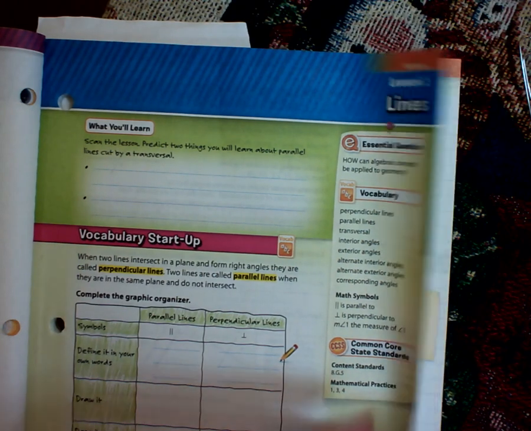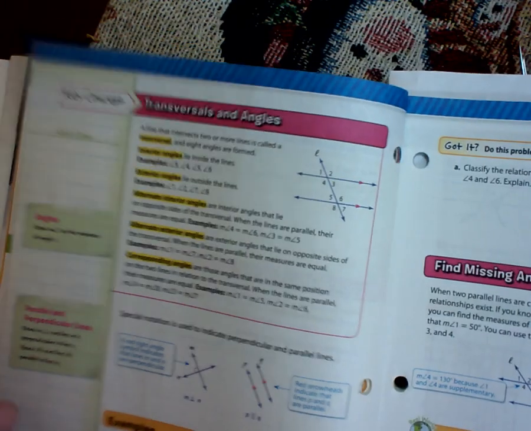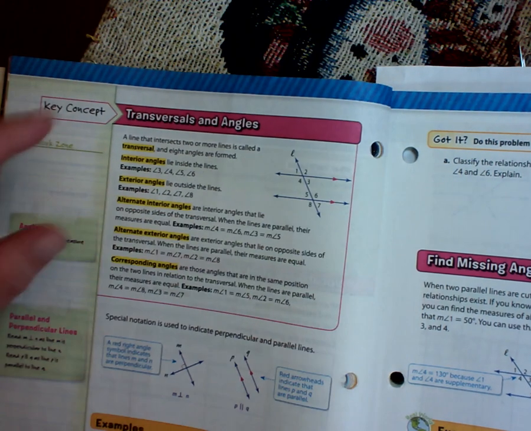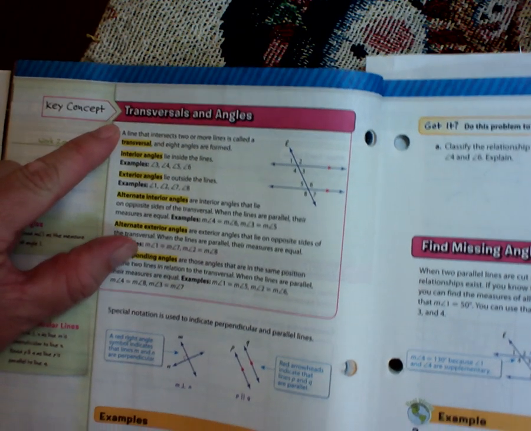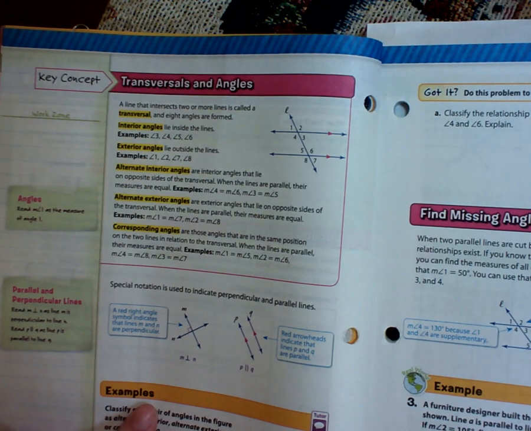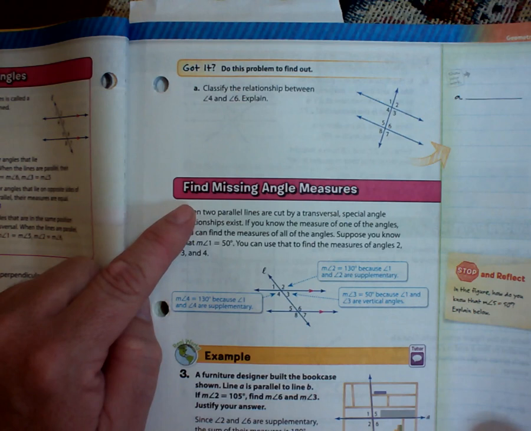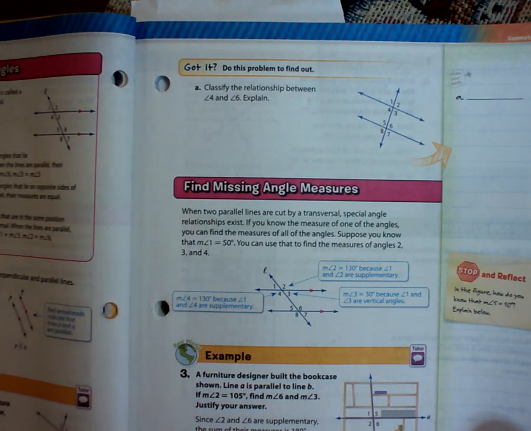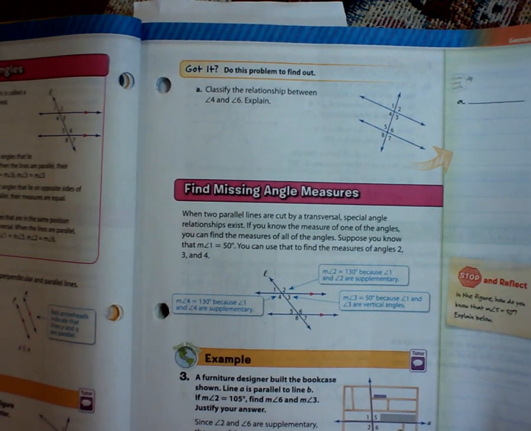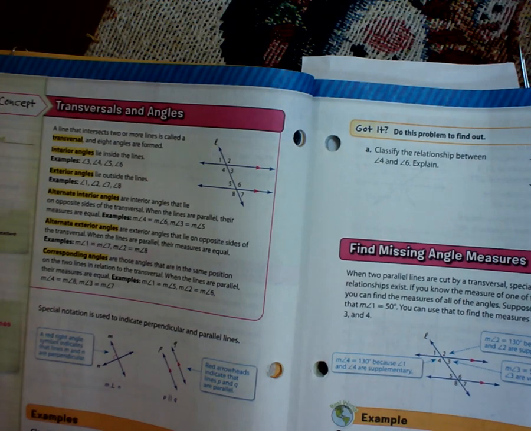A quick, easy way to find the essential is to look at the key concepts, transversals and angles, and your example ones, and your other red markings. Red sections are the main ideas: finding missing angle measures. Again, transversals and angles.